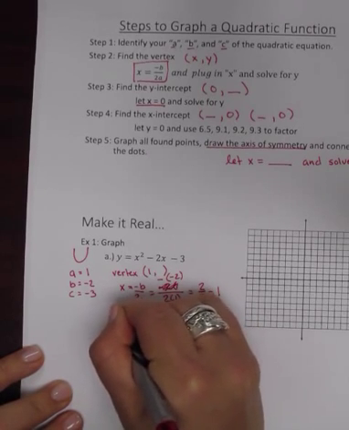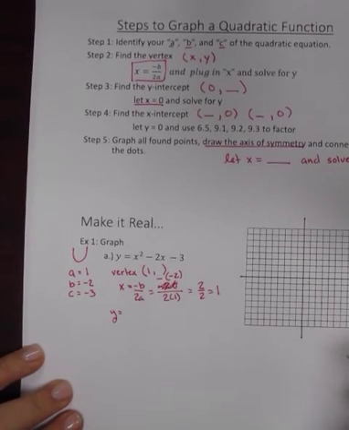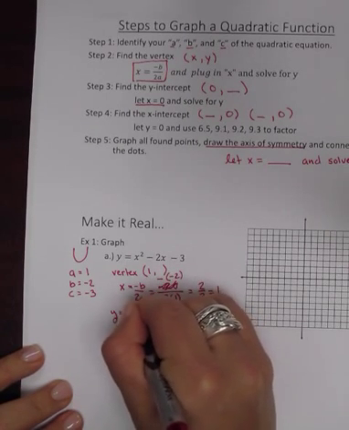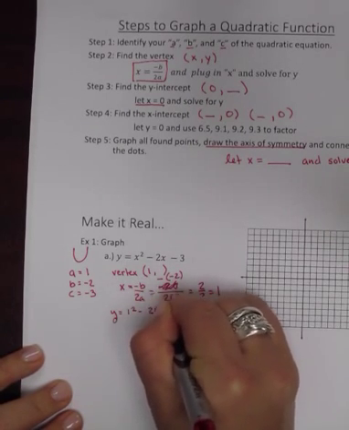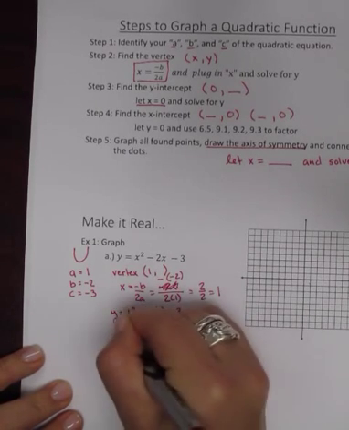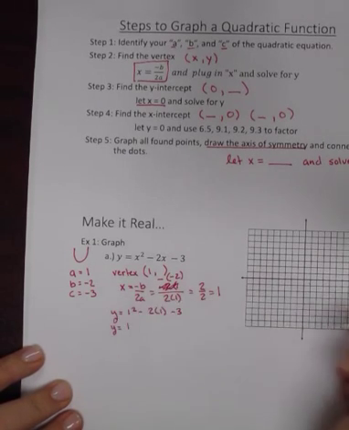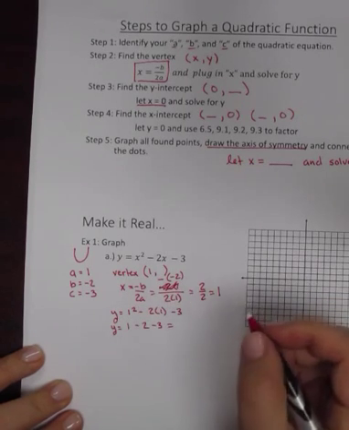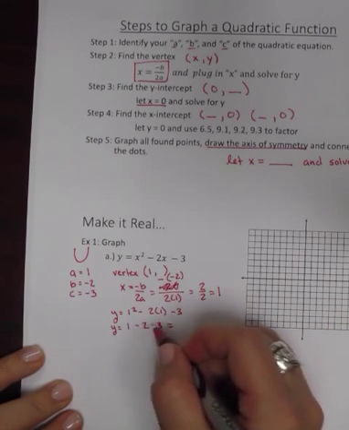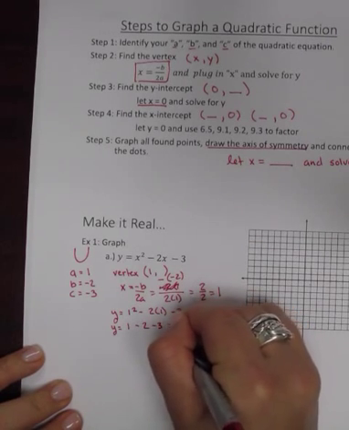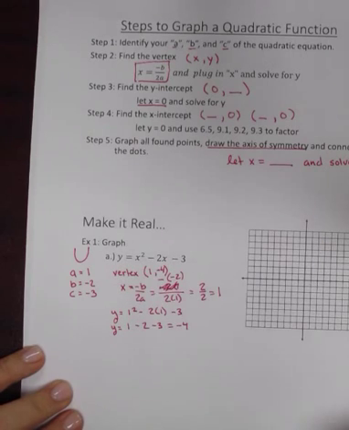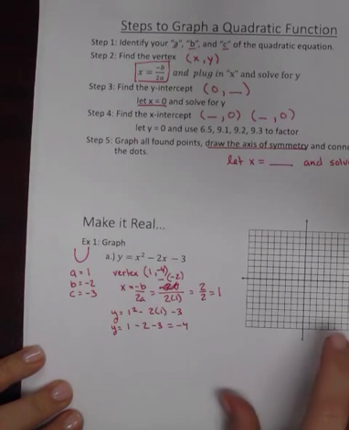So to find my y, I plug it back into the original equation. Wherever I see x, I'm going to plug in a 1. So I'd go 1 squared minus 2 times 1 minus 3. And we know that 1 squared is 1, minus 2 minus 3. And 1 minus 2 minus 3 will give us negative 4. So therefore my vertex point is going to be 1, negative 4.